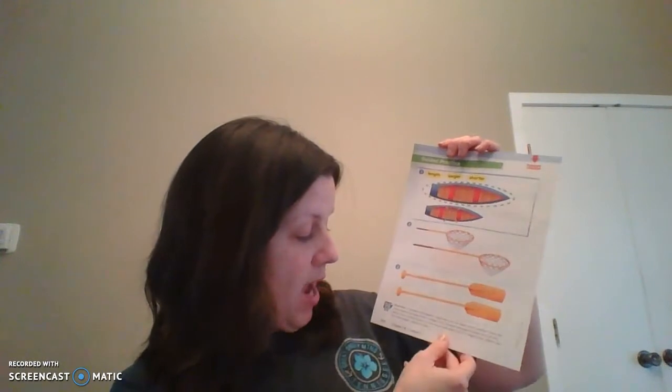Now, there's a trick, because the directions say compare the objects. Draw an X on the object that is shorter and draw a circle around the one that is longer. Now, this is where you need to listen. If the objects are the same length, underline them.